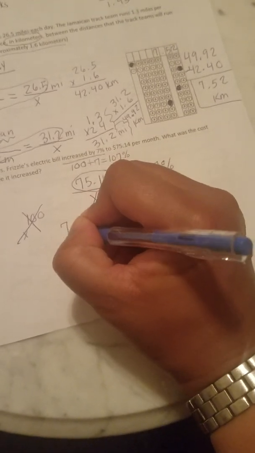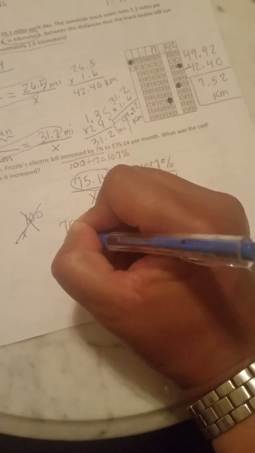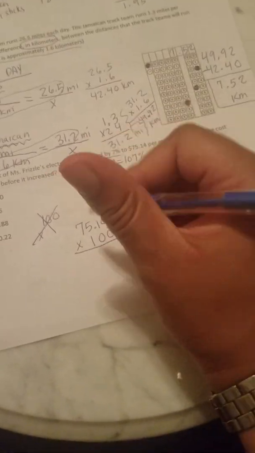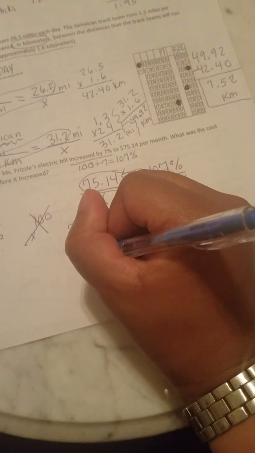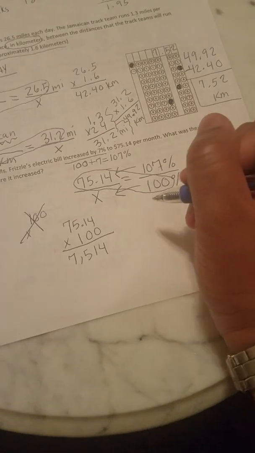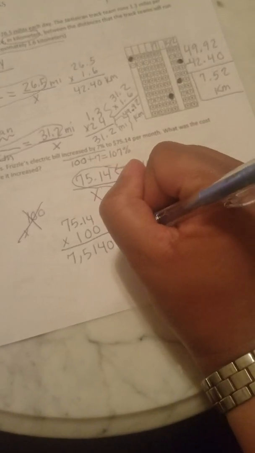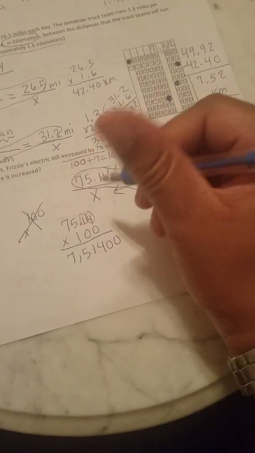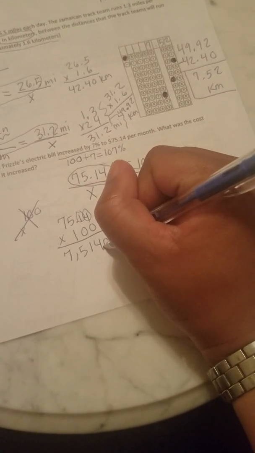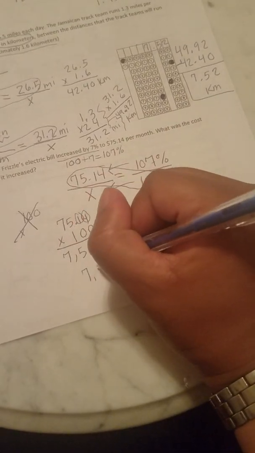So you will do 100 times 75.14. Instead of doing it like that, I'll do it where the one with more numbers is on top. It's better that way. And you will get 7,514 if you do it correctly. Here, we'll practice putting in our decimal. I have 2 numbers behind the decimal, so in my answer, I'll have 2 numbers behind the decimal. And so you would get 7,514.